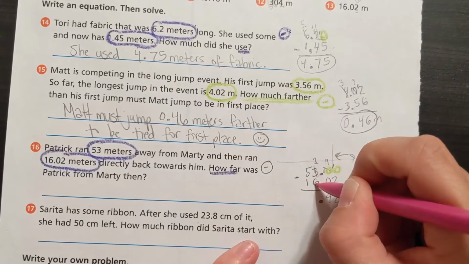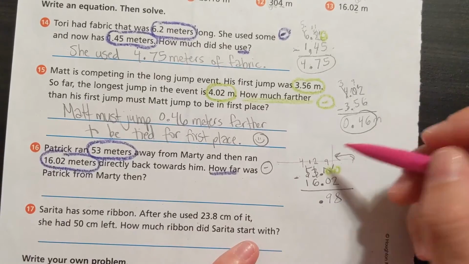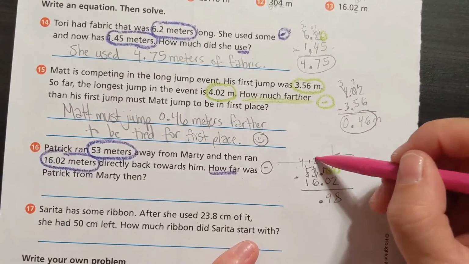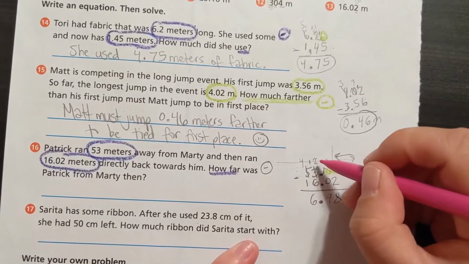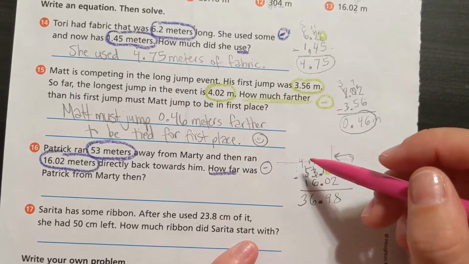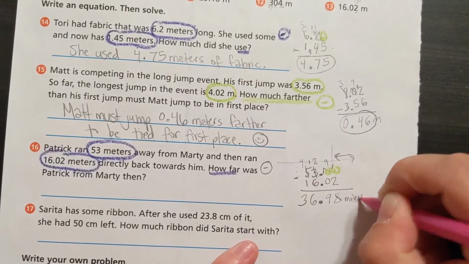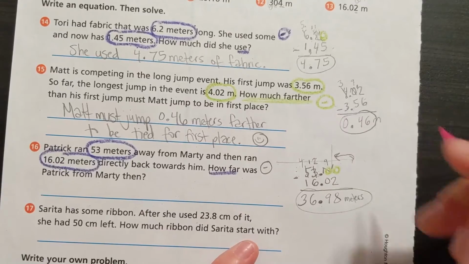And then 2 minus 6, you can't do that. You need to go really slow and be paying attention. Borrow and regroup. 12 minus 6 is 6. And 4 minus 1 is 3. That's how far Patrick was from Marty at that point. What's the measurement? Meters. Okay.